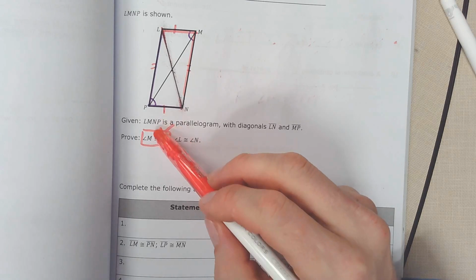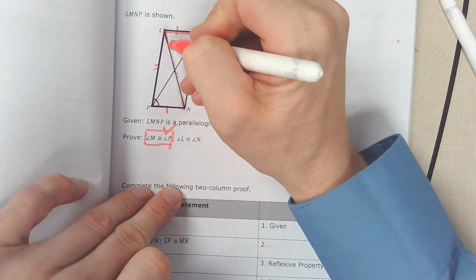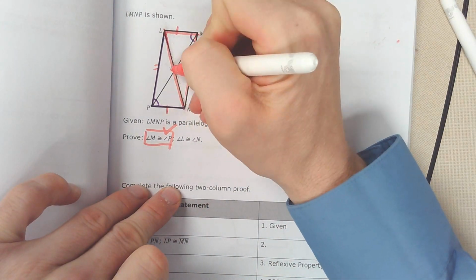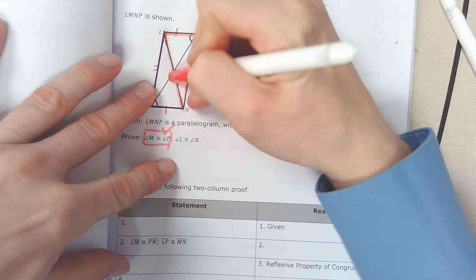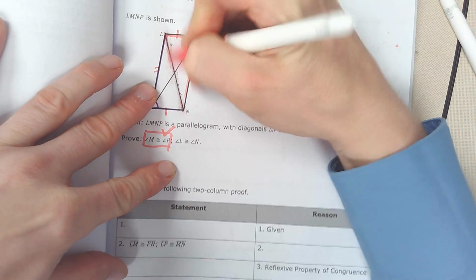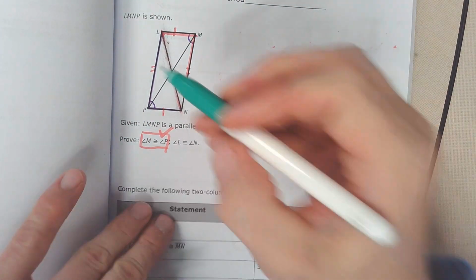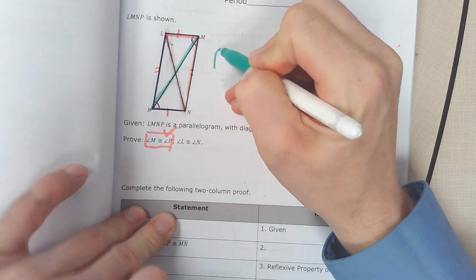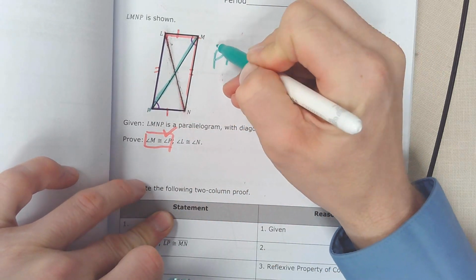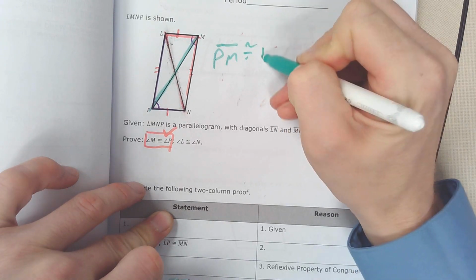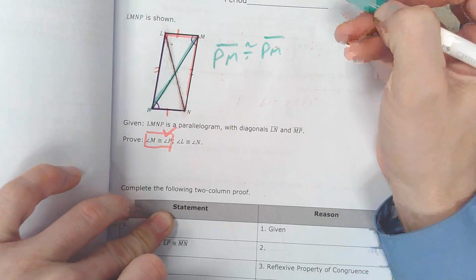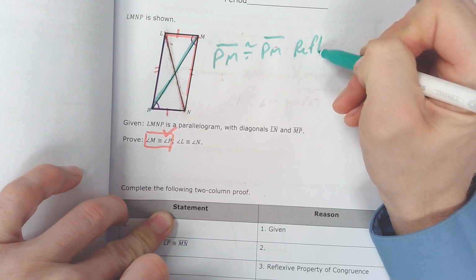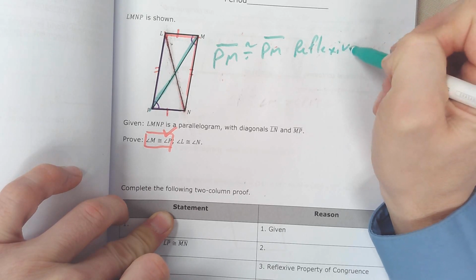Okay, so now that I've proven that those are congruent, I have this other vertical line. I know that PM is congruent to PM, because of the reflexive property.